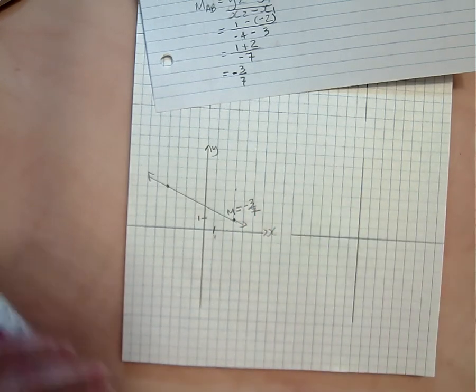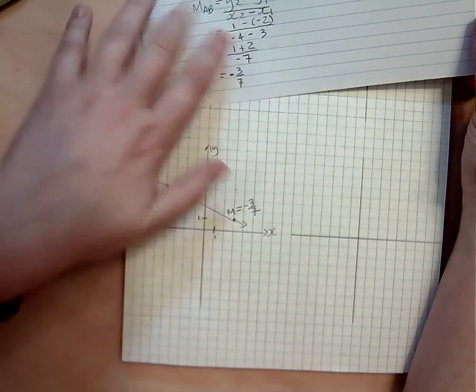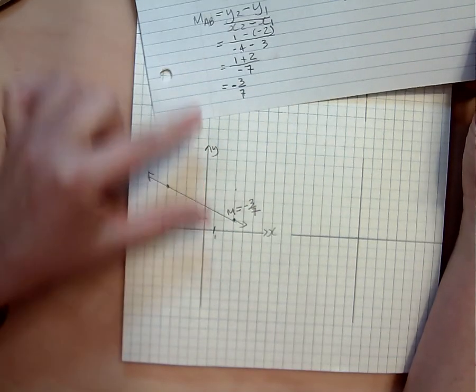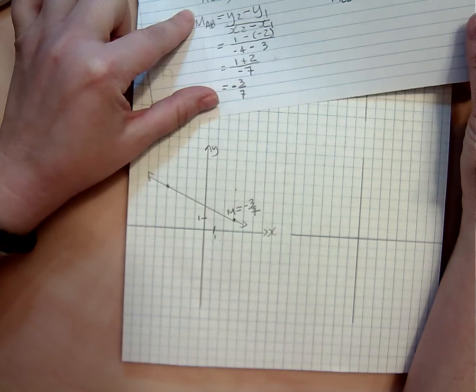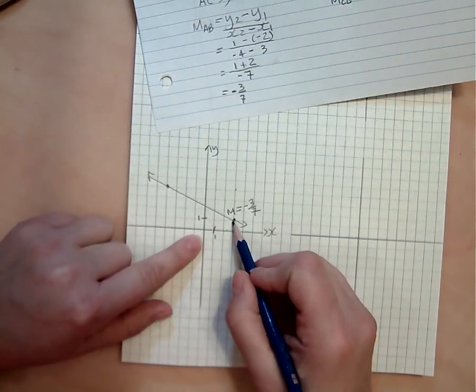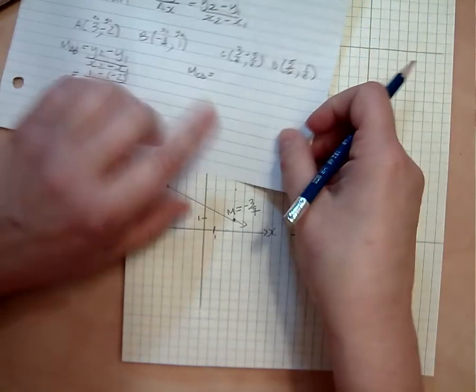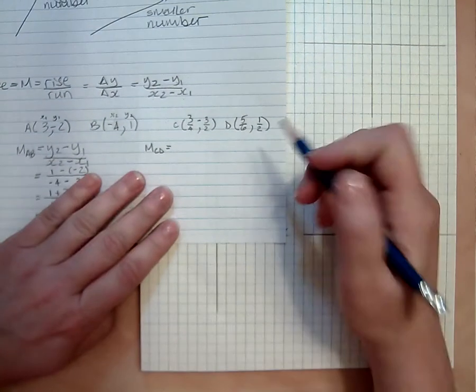Okay? Now let's take a look. They didn't ask us to do that. I'm just showing you what this looks like in a graph and what it looks like here. Actually, I just made up this point, (3, 1). I could have used the point (3, -2). That would have been a better example. Okay, now let's do it for this.